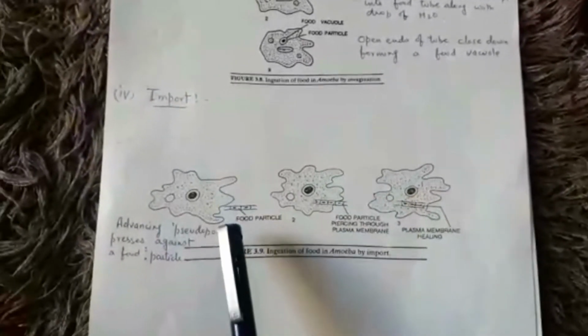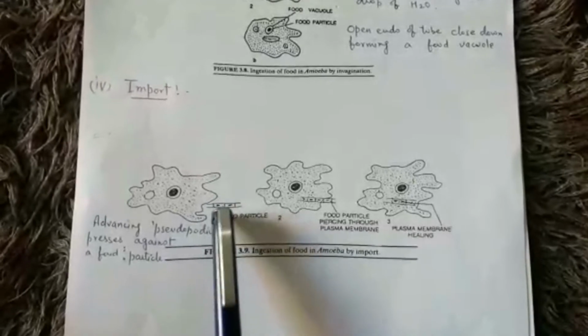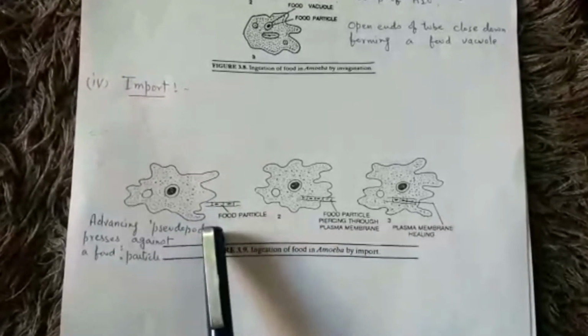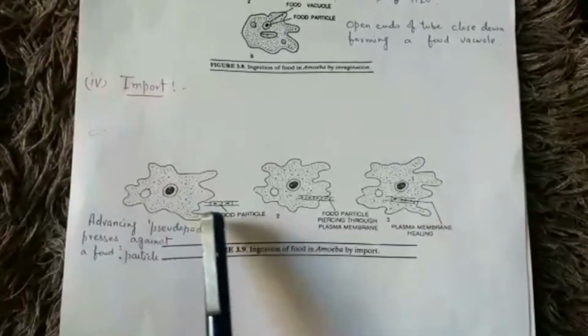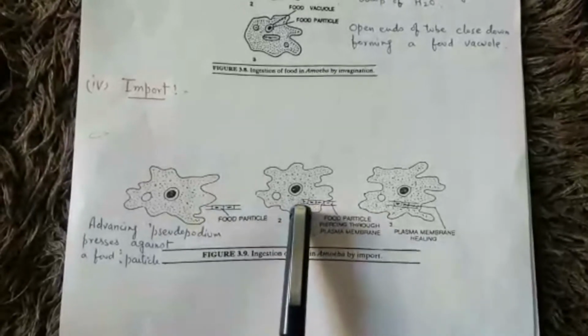Fourth method is import. In import what happens? For example, amoeba is creeping in this direction. A food particle comes on its way. Then what happens? Body of amoeba presses against the food particle. So naturally food particle passes through the plasma membrane.